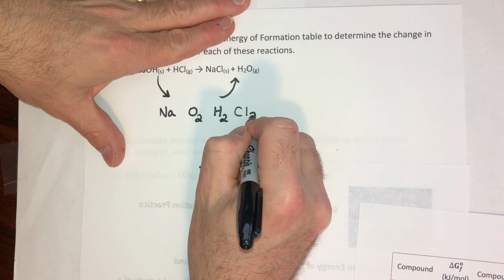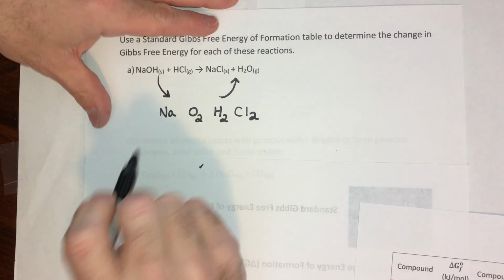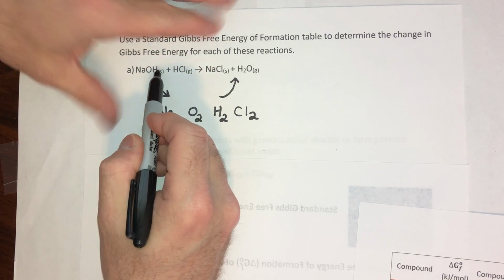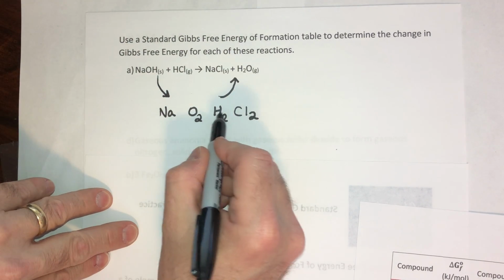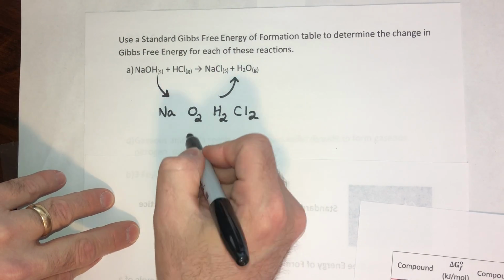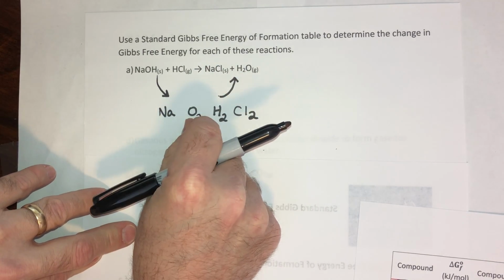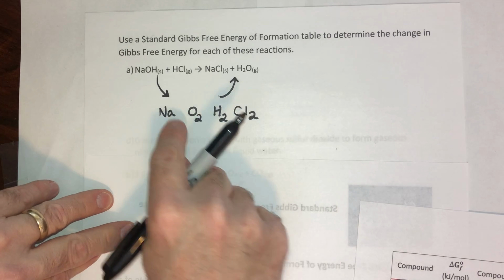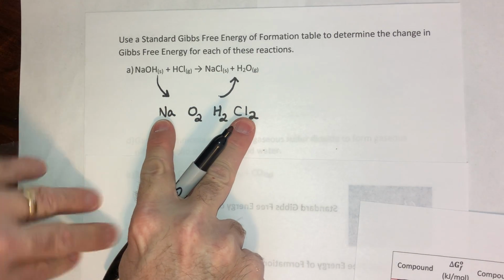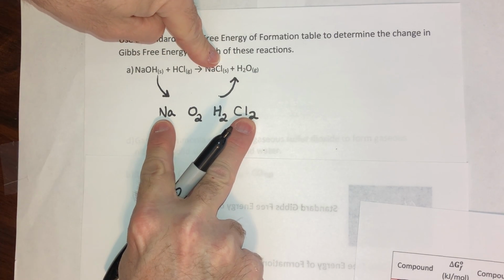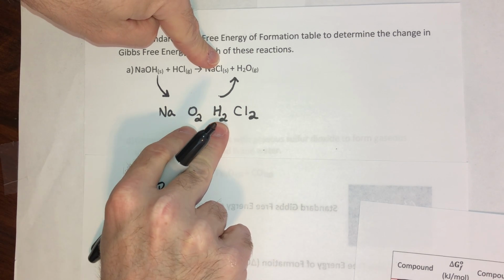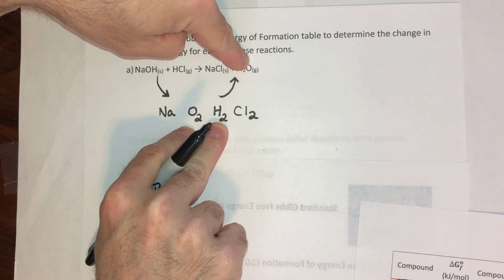And the chlorine likes to come in pairs. So if you take all of these things apart, you get back to the original building blocks, the original pieces. And then if you take these pieces, you can put them back together to form new things, right? If I put the sodium and the chlorine together, I can get sodium chloride. If I put the hydrogen and the oxygen together, I get water, right?